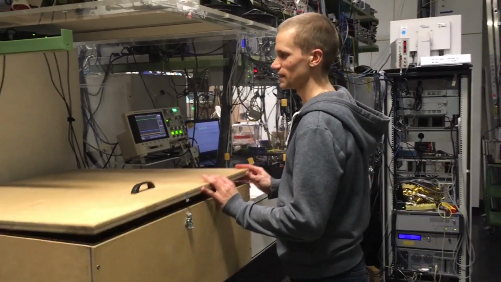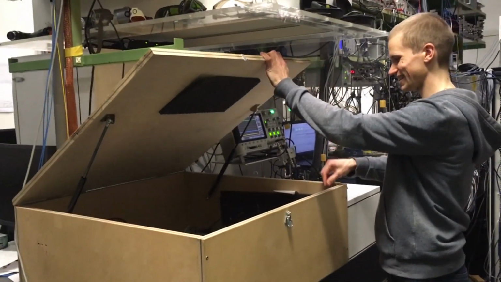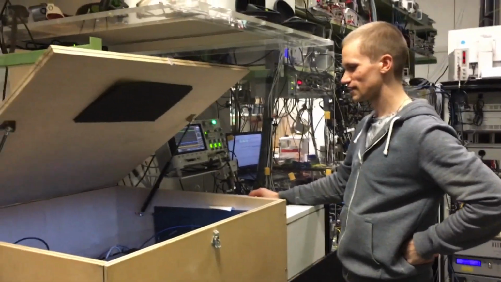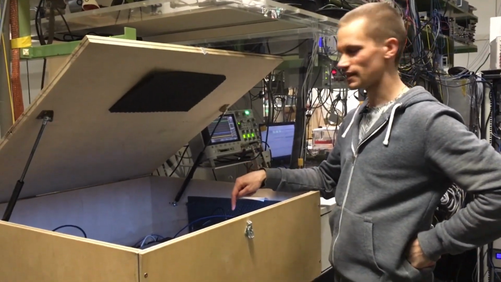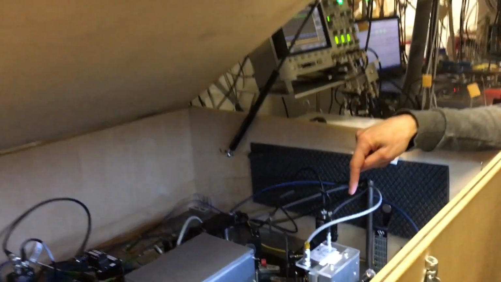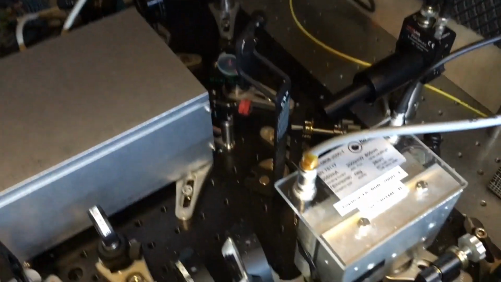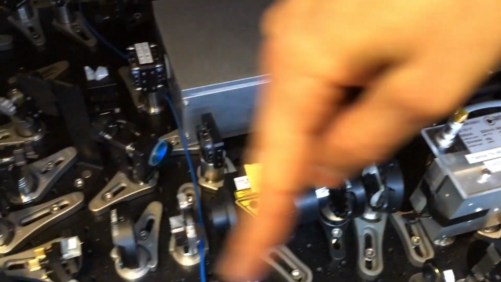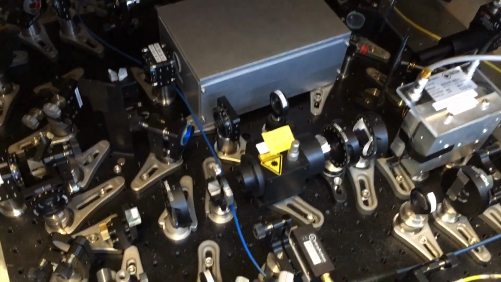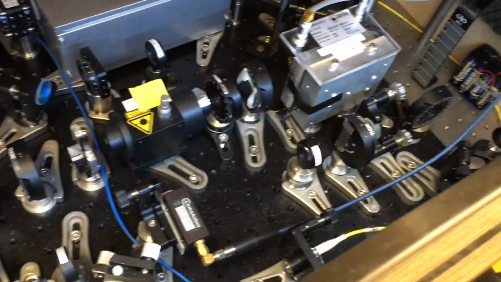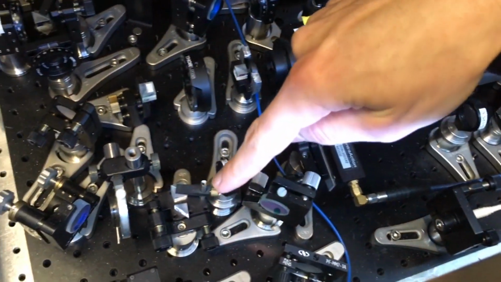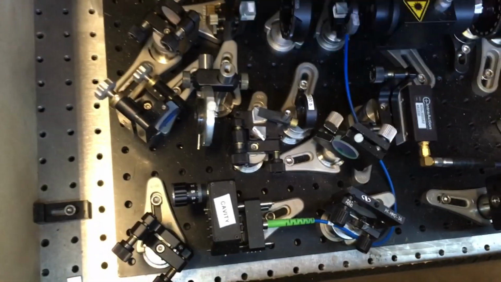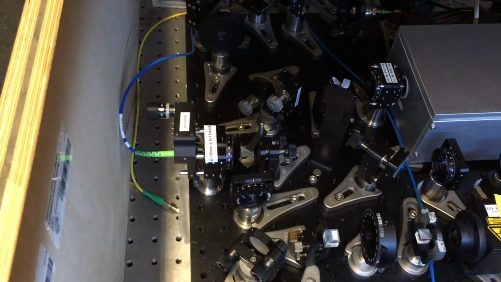Now let me open up the other wooden box here for you. The master laser generates 820 nanometer light, and this light is amplified in here by the tapered amplifier. Then some of the light is split off to monitor the wavelength roughly with a wavelength meter, and some other part is split off for the ULE cavity, which I'm going to show you in a minute, and some for the frequency comb.